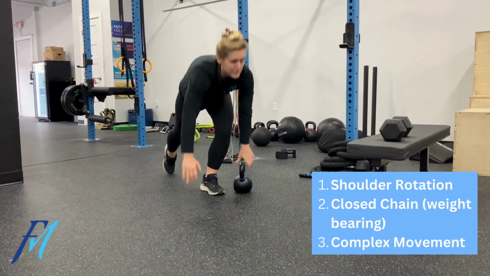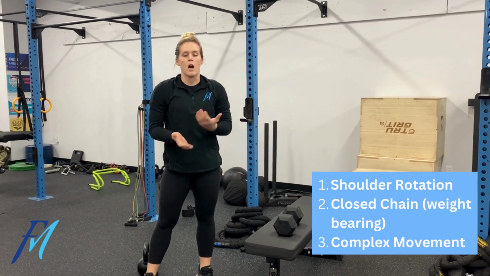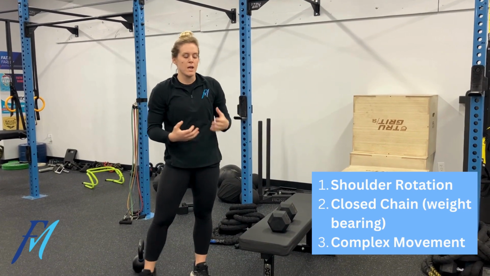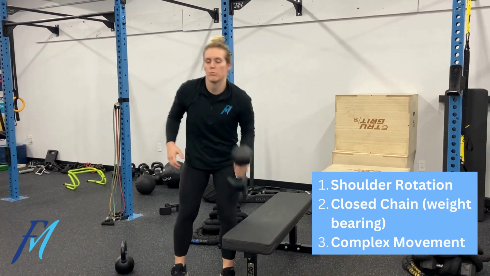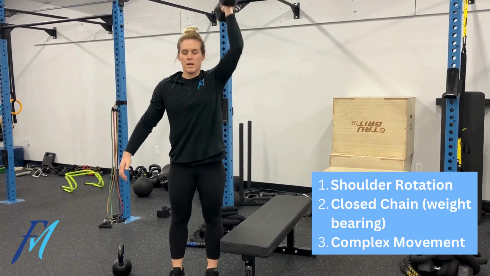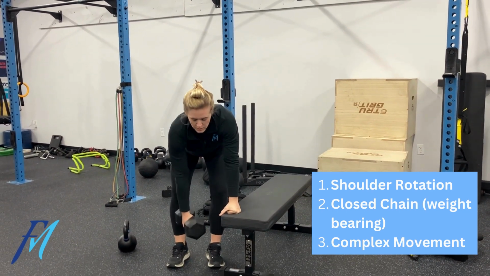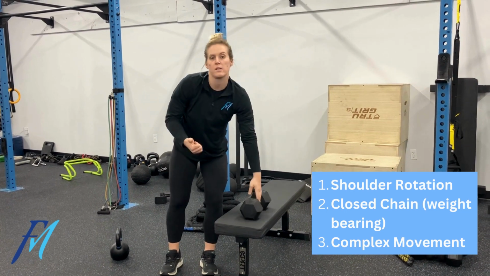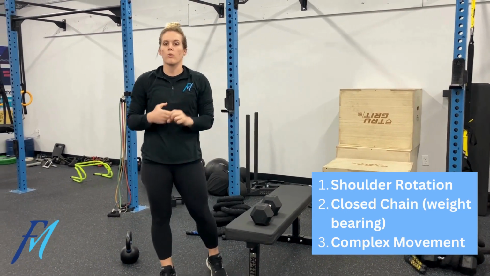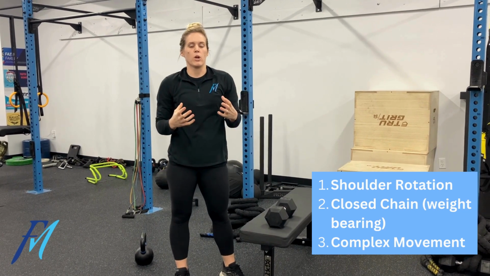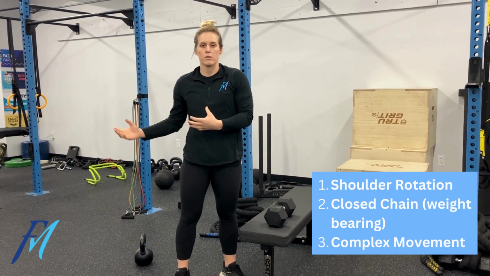And then lastly, the exercises that you're probably most common with are going to be your complex weightlifting movements. So your big push-pull movements. An example is just going to be a dumbbell overhead press or a dumbbell row. You can also throw in bench presses, pull-ups, any kind of your typical weightlifting movements for your shoulder. A good shoulder weightlifting program or rehab program is going to incorporate all 3 of those.